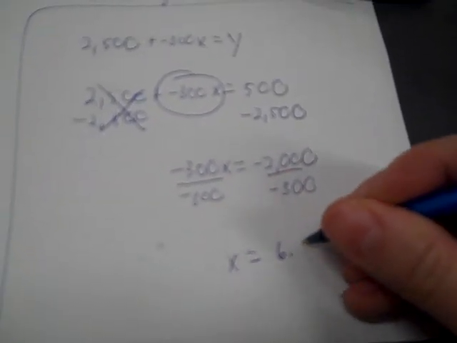Negative 2,000 divided by negative 300, and I get 6.6 repeating. It's a time unit, so you can put it as 6 2/3 months, but that's it.